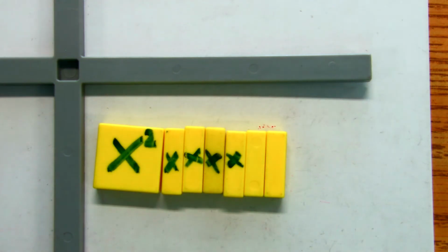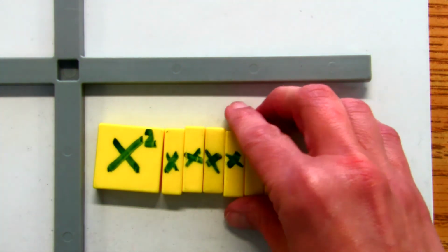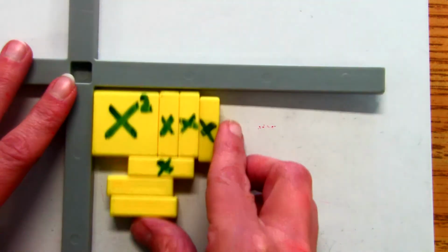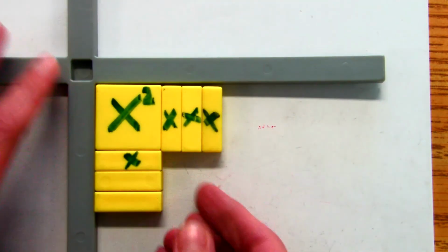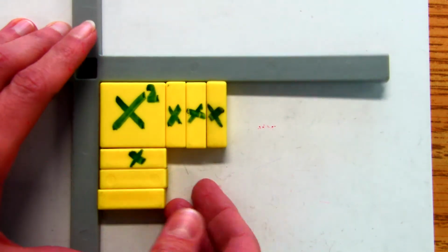And what they want us to do is what's called completing the square. They want us to make a big square using these and figure out how many little green cubes I would need. So the trick is we take half of the x tiles and move them down here. And I'm going to use this little tool here just to line everything up.